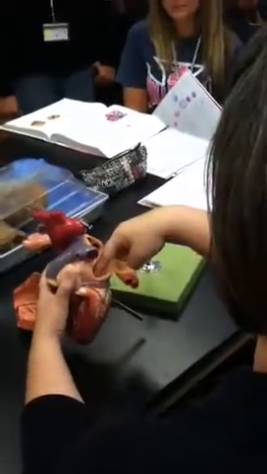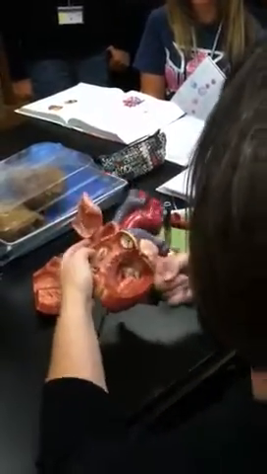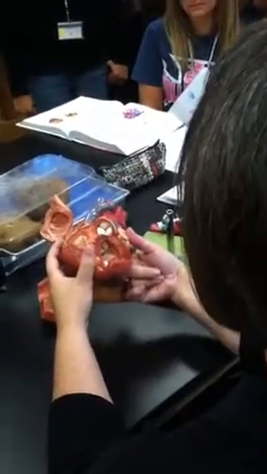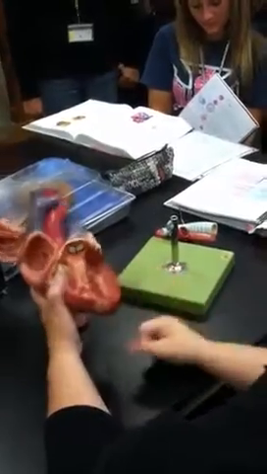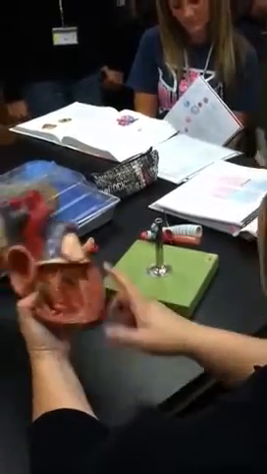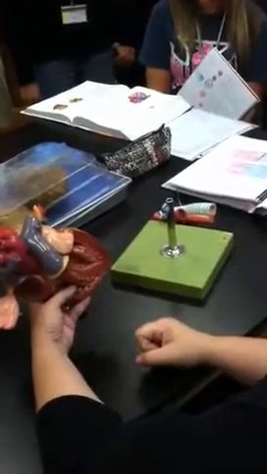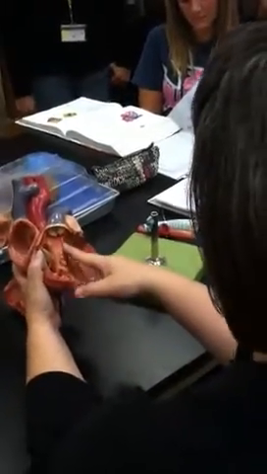There's your bicuspid valve. Okay? Stick my finger in it. You can see now I'm in the ventricle. Alright? There's your chordae tendineae, the strings. Papillary muscle. Okay? All these other ridges, trabeculae carneae. Alright? This is your interventricular septum.